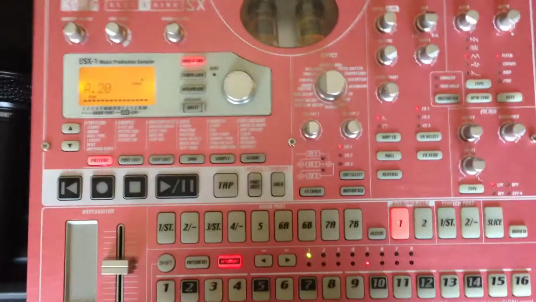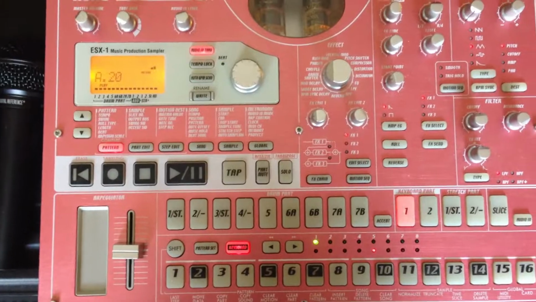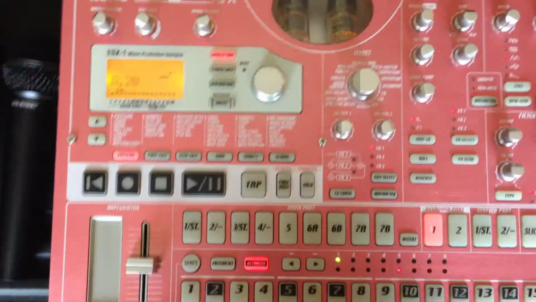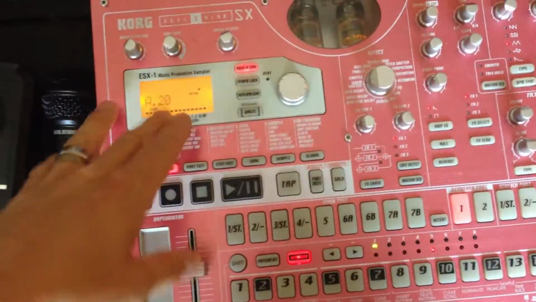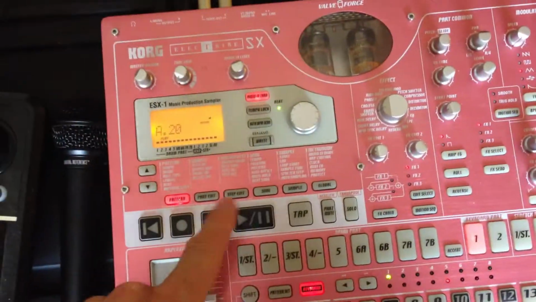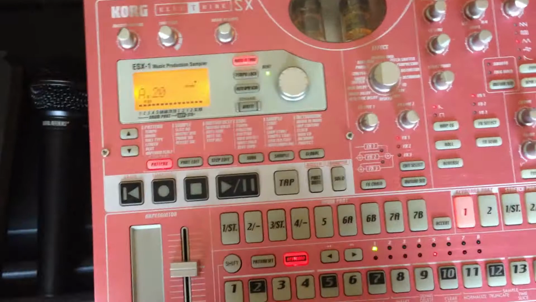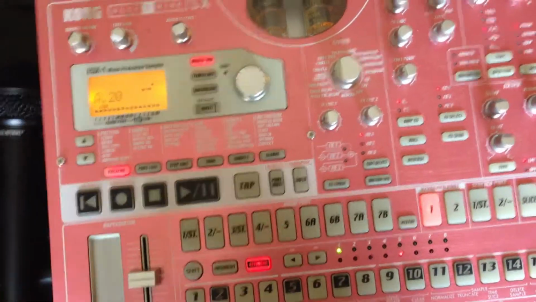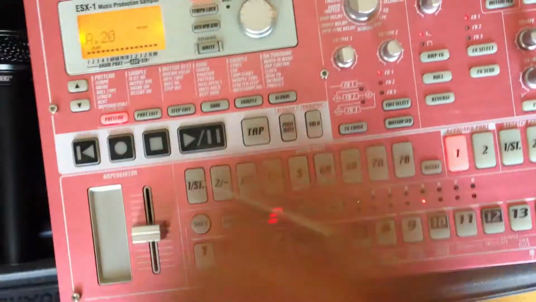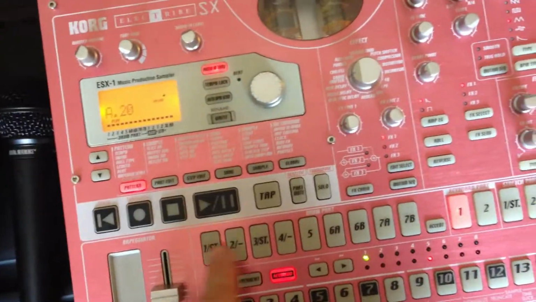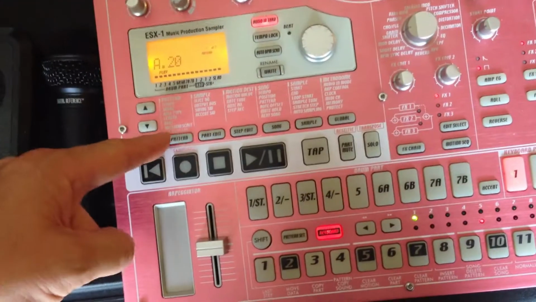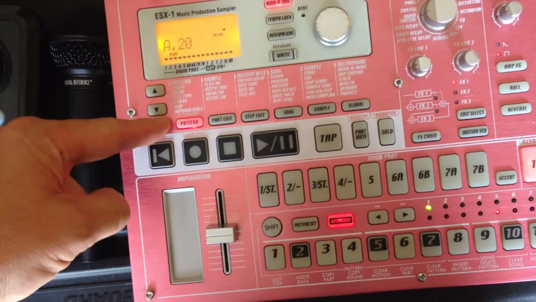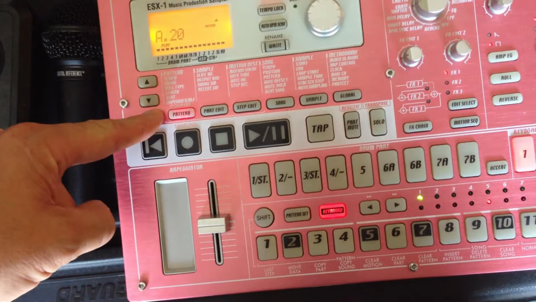So let's take a look at the ESX. All right, here's a few things. A lot of people don't know this, but if you have a pattern, let's say in 20, I have a pattern. I don't have anything in there yet. I'm going to build one right now. But as you're performing a pattern without stopping the sequencer, if you mangle it or even change the samples that are used in each one of the parts, you can hit Shift and Pattern and it will go back. It'll start blinking here and it'll go back to its original state, okay?